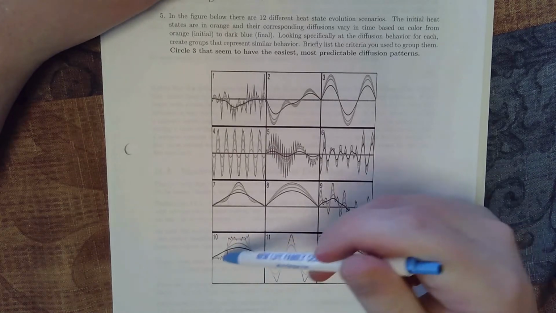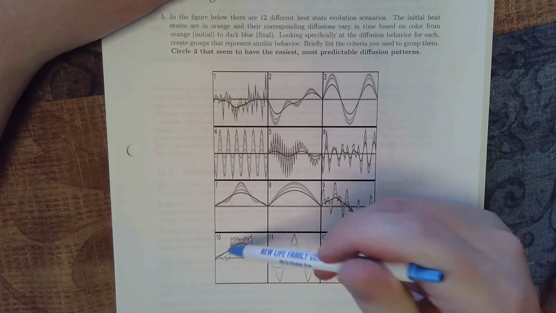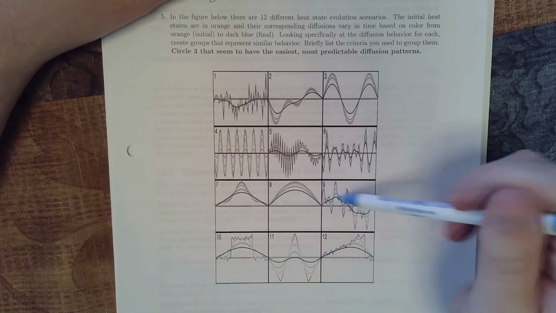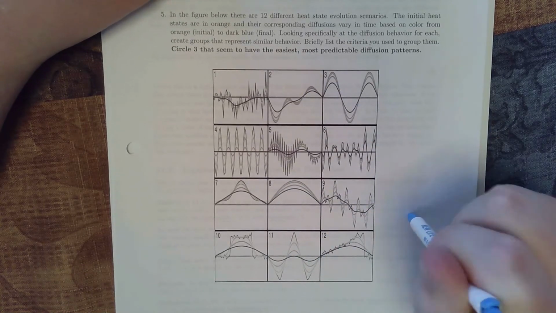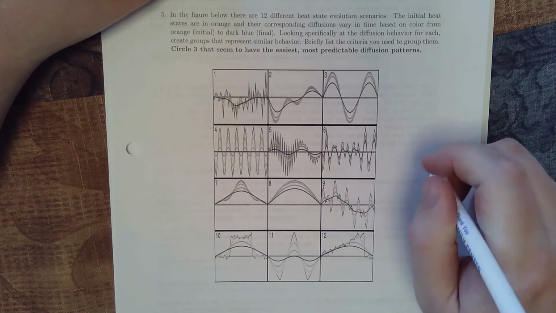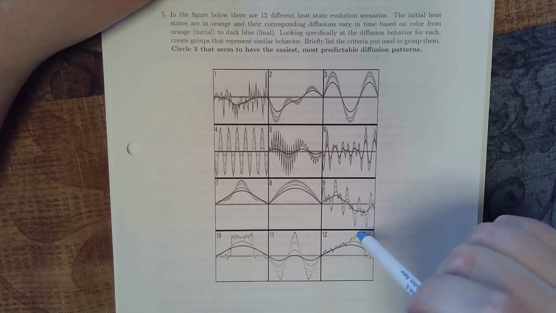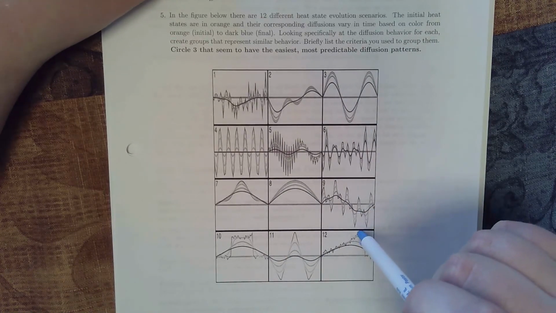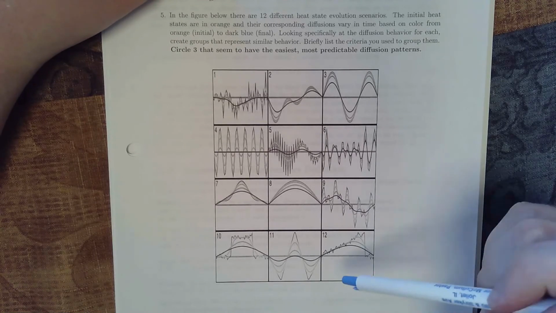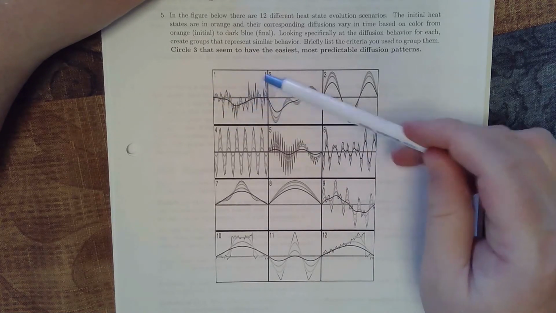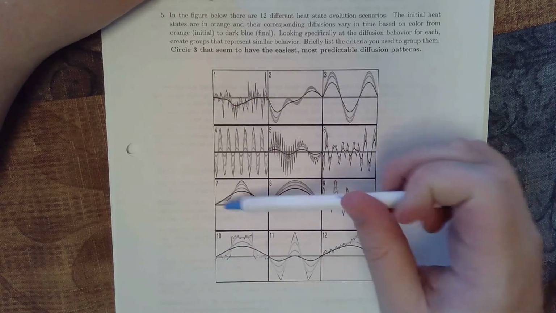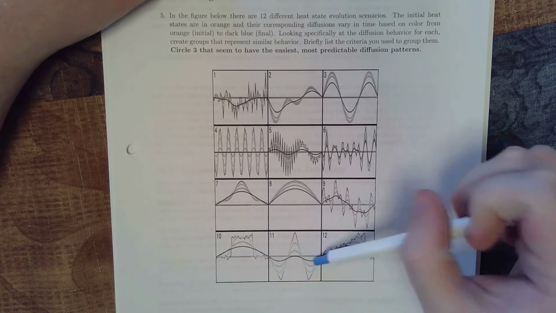And over time, we're getting towards these very dark lines in each of these 12 pictures. What I want you to do is talk about which of these graphs looks as though it'd be easy to predict. Some of these are very staticky and all over the place. Some of these seem a bit smoother. Some of them might be in between.